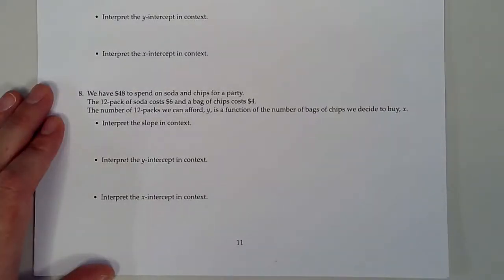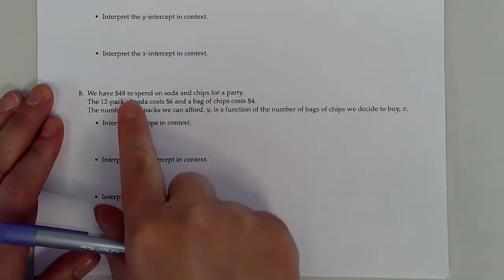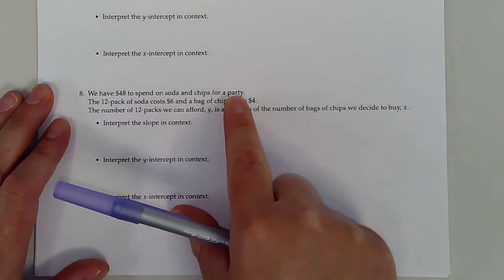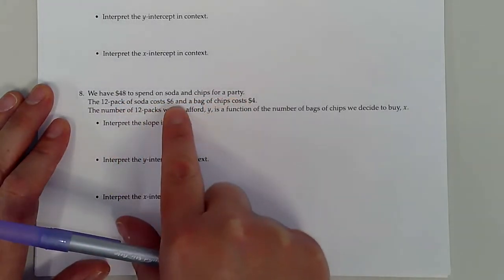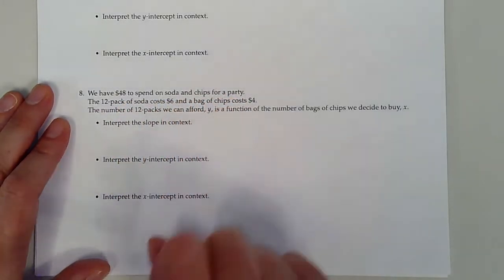Let's look at one more example of how to interpret the slope and the intercepts in context. This problem doesn't have an equation, so before we can start the interpretations, we have to find that equation first. So we have $48 to spend on soda and chips for a party. The 12 pack of soda costs $6 and a bag of chips costs $4.